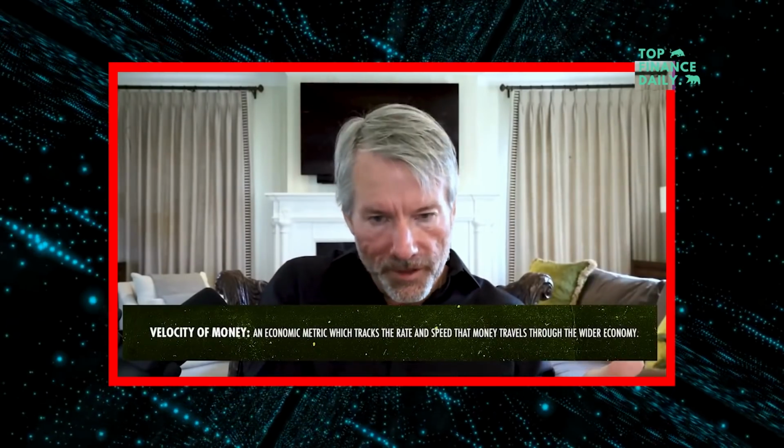The velocity, the best way to get velocity on gold is to coin it, right? If I converted the gold into coinage and we're trading the coins, I can move to a higher velocity money. Bullion is low velocity money.